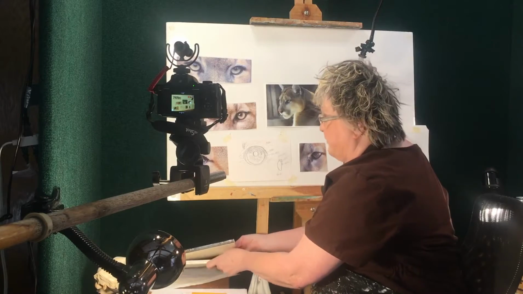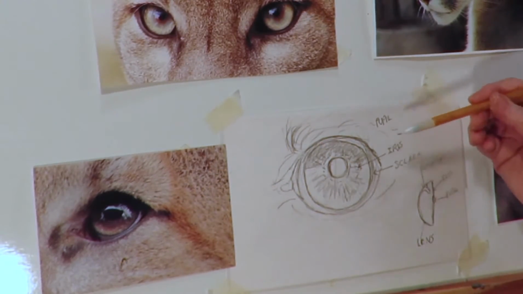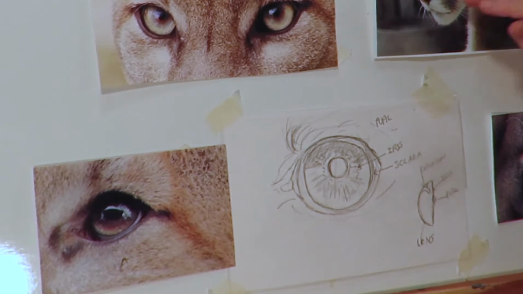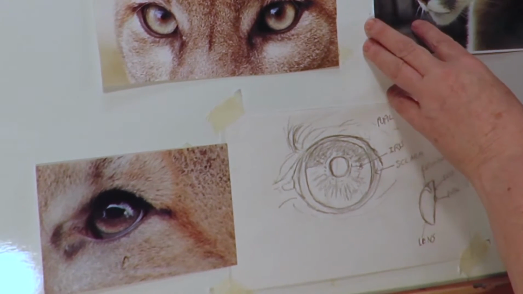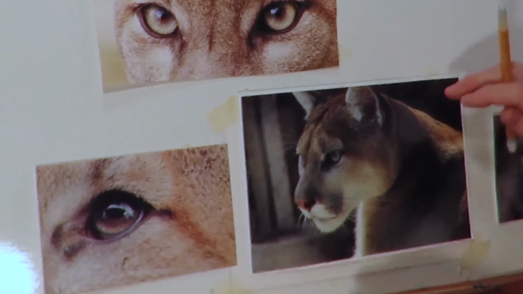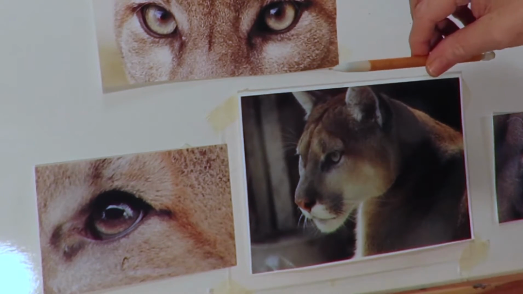So talking about reflections, the reflection is, as I said, what is happening on this fluid-filled orb. In this photo that I took, that I'm using as my main reference for the painting, move it down here a bit, maybe you can see a little bit better. He was under a piece of wood that came to right about here.